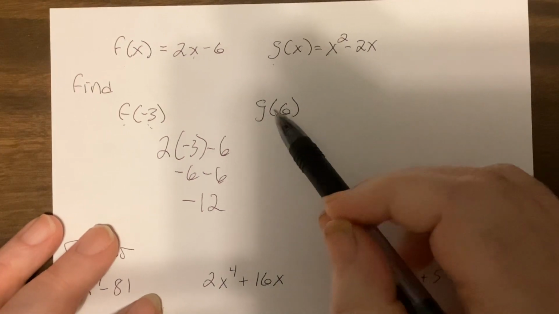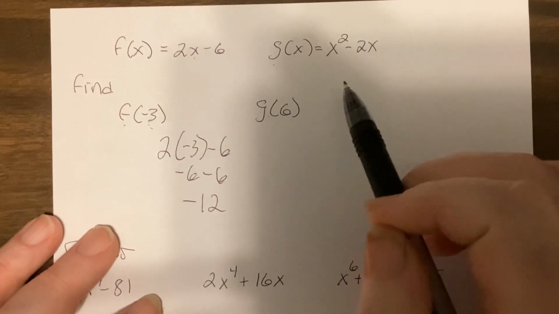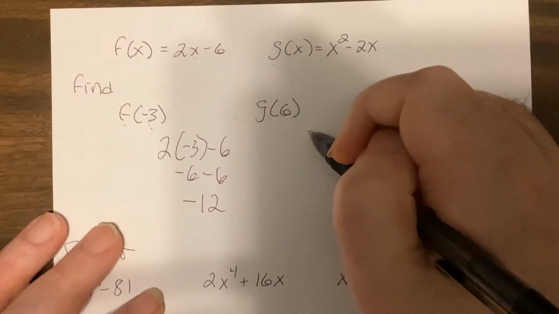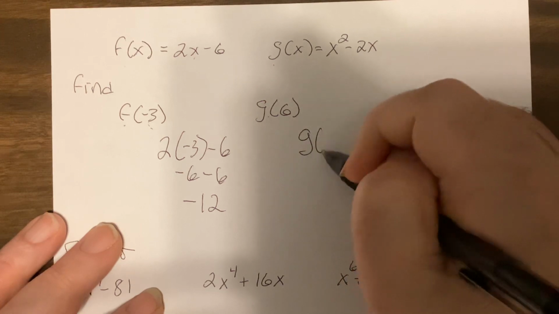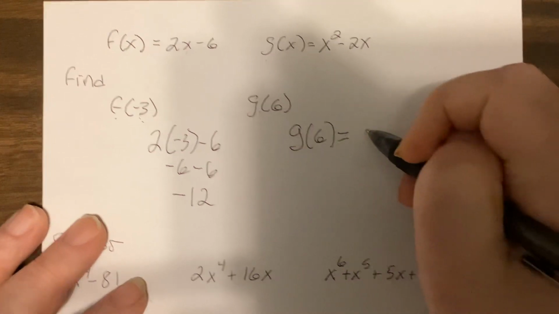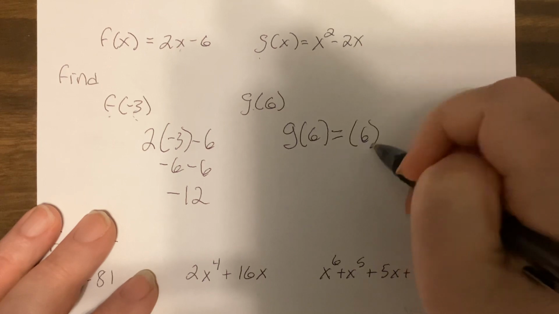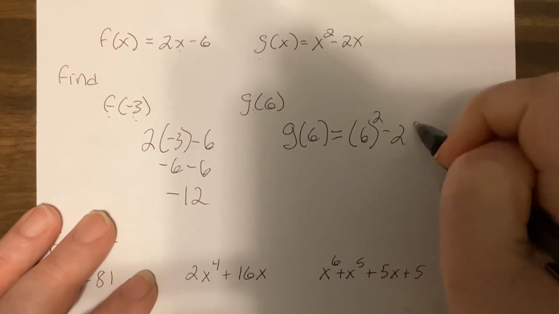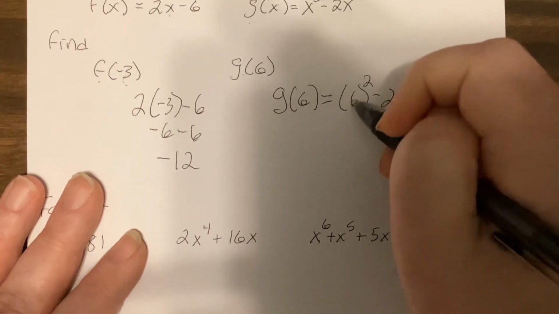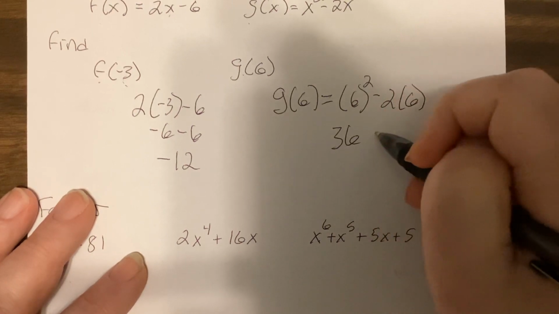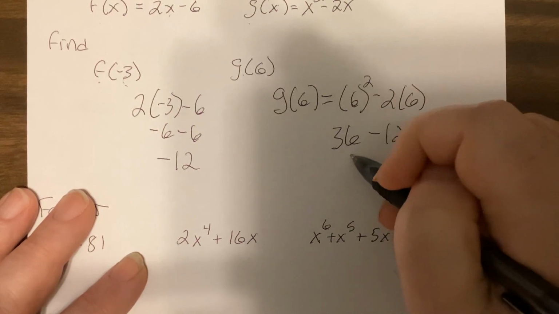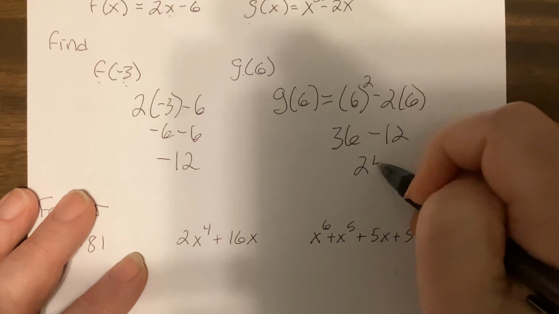So right now, find g of 6 for me. Go ahead. Right. So g of 6 would be 6 squared minus 2 times 6. 6 squared is 36 minus 12. So that would be 24.